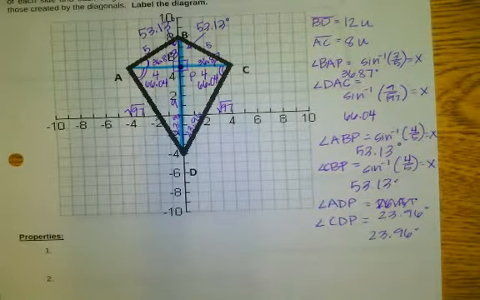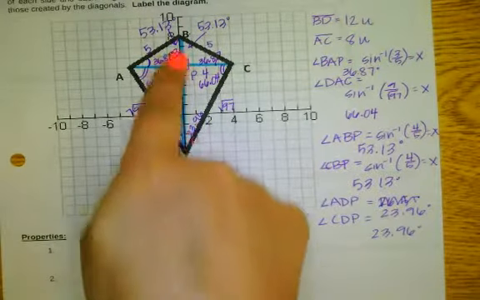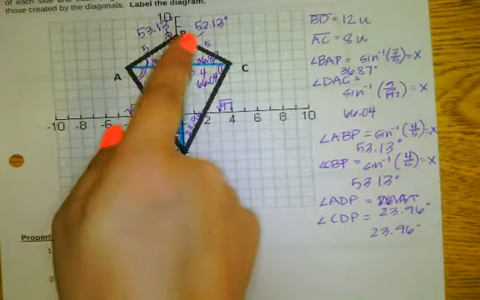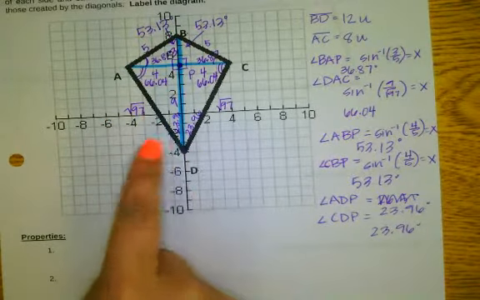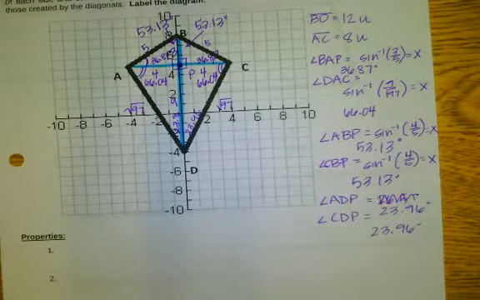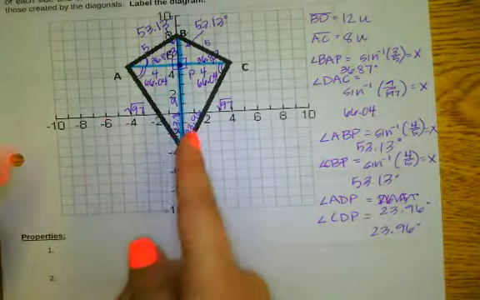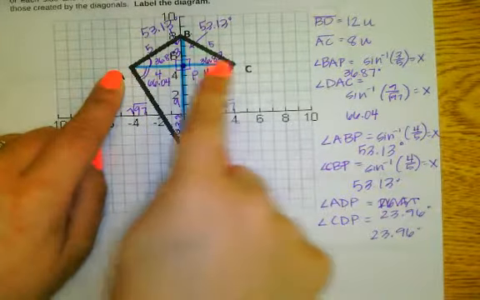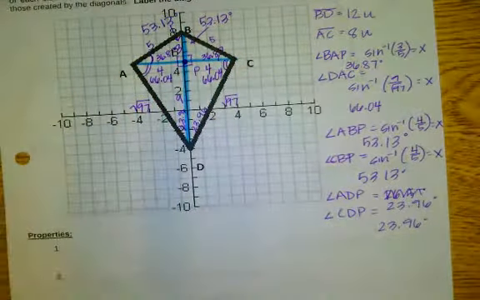One diagonal bisects the opposite angle. So this diagonal here, our vertical diagonal, bisects our top angle and our bottom angle. One diagonal forms two pairs of congruent triangles, our vertical one, because the horizontal diagonal doesn't form two congruent triangles, but one of them does.